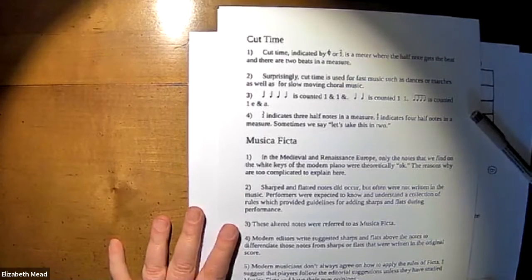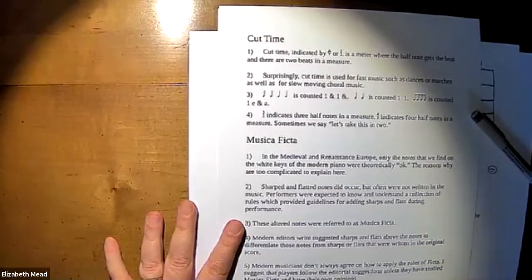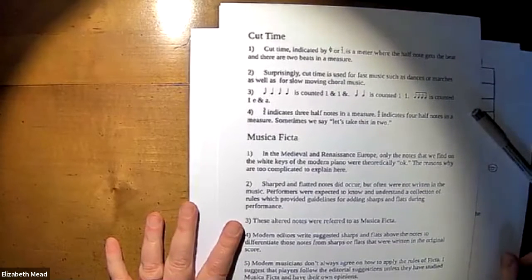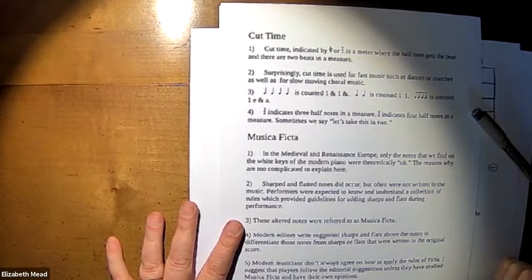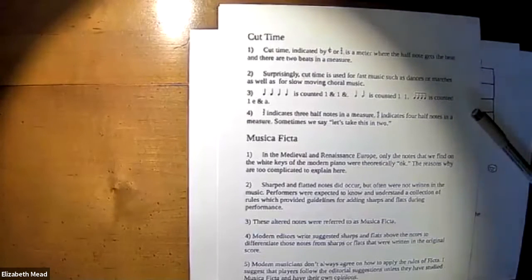Okay, these altered notes were referred to as musica ficta, fictional music, music that wasn't in the scale, but sounds the way we wanted. So modern editors write suggested sharps and flats above the notes to differentiate between the notes that were sharps or flats that were written in the original. And it's just to give you some clues about whether this is applying those rules or whether the composer specifically said, do this. Now, modern musicians don't always agree on how to apply the rules of ficta.